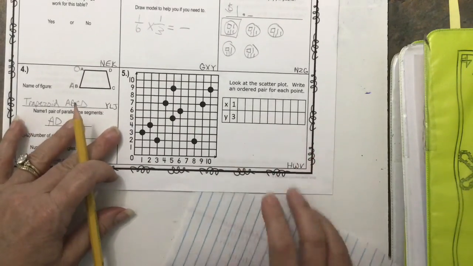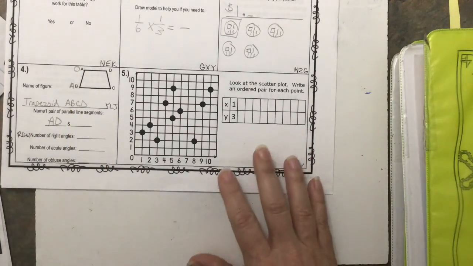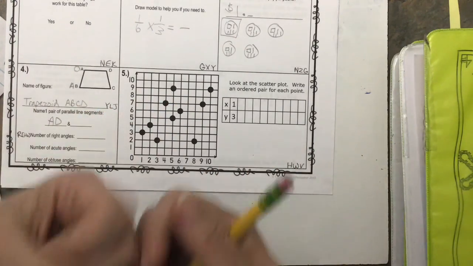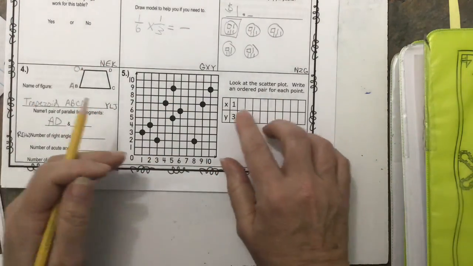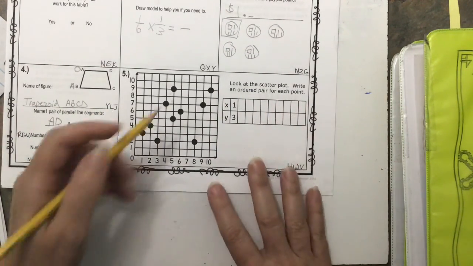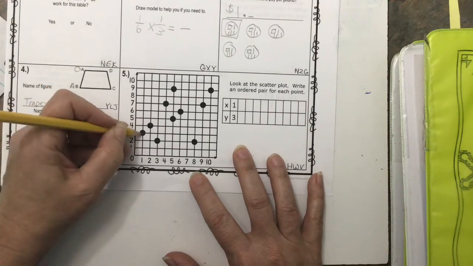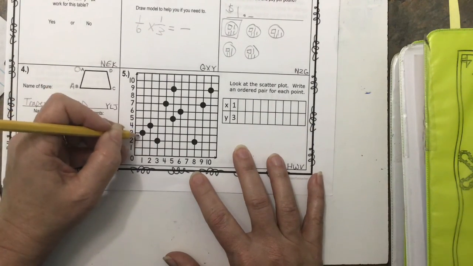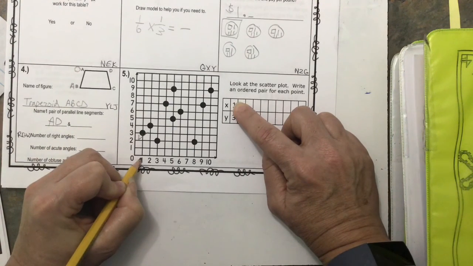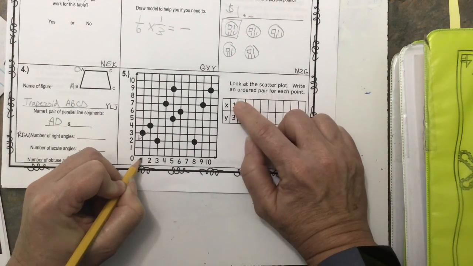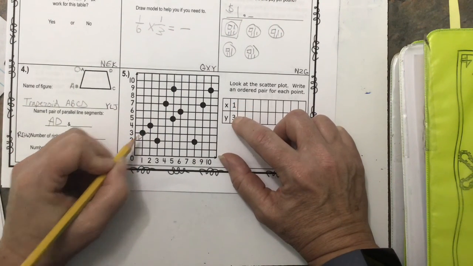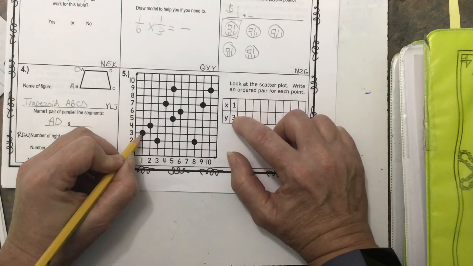All right, moving on to this one. You have a scatter plot here, which means the dots have just been scattered onto the board. And you need to write the coordinates for them in a table. So they have done this point for you. So this one is done, okay? The X was 1 and the Y was 3. So this is coordinates 1, 3.